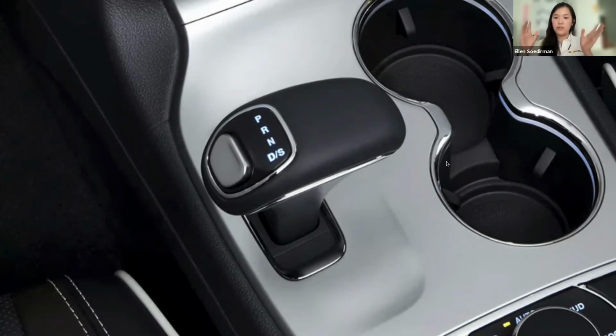Drivers do not only rely on visual indicators, because there are visual indicators. Whatever gear you are on, it will light up. If you're on park, the P will light up, and there's another indicator on the dashboard saying that you're on park. But that's not how the driver's mental model works. Drivers do not only rely on visual indicators, they highly, highly rely on positional indicators.